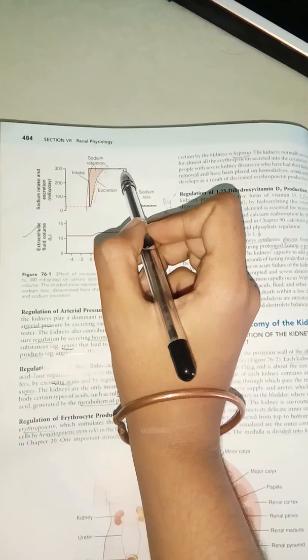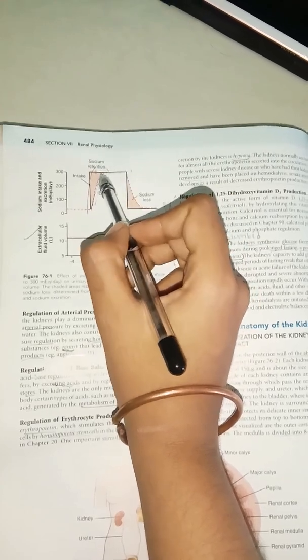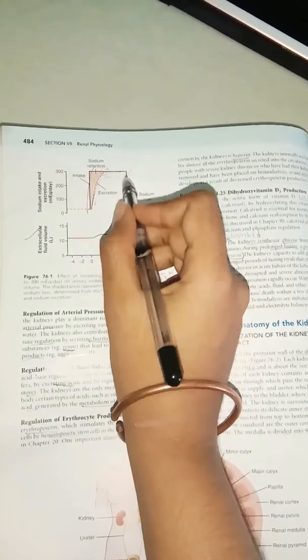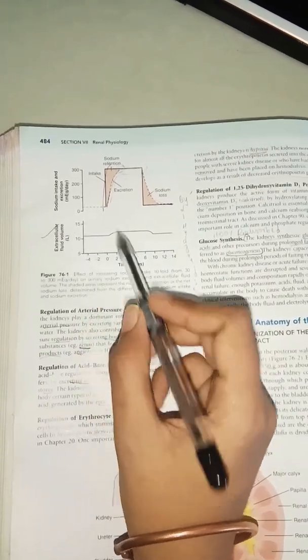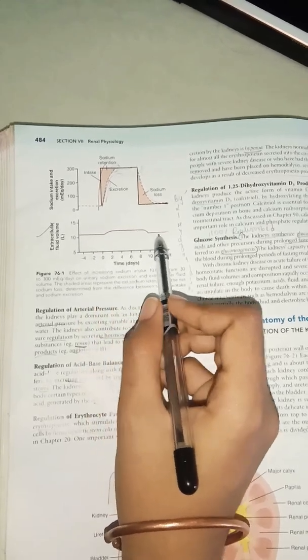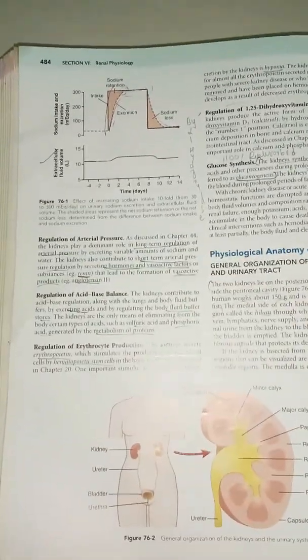But later, this increased sodium itself will trigger the loss of more sodium in the urine, so again leading to sodium loss. So this is the mechanism, and here you can see the extracellular fluid volume, and this is the time in days, showing how many days the same process continues.